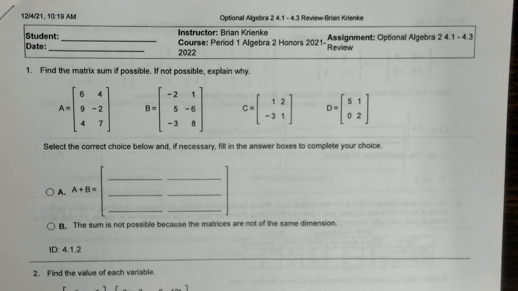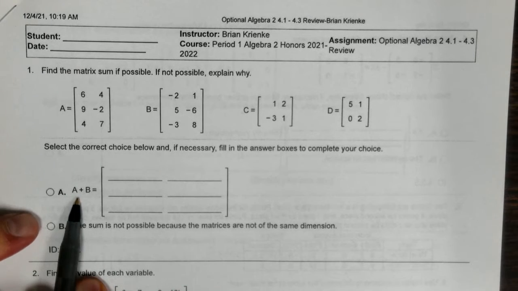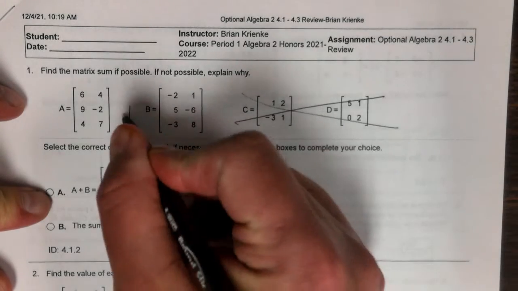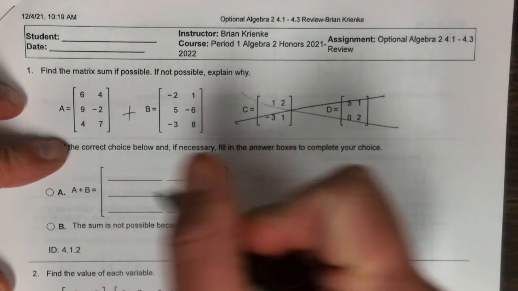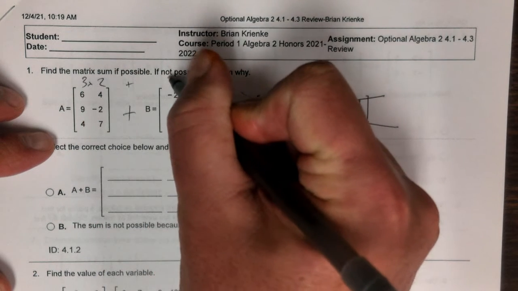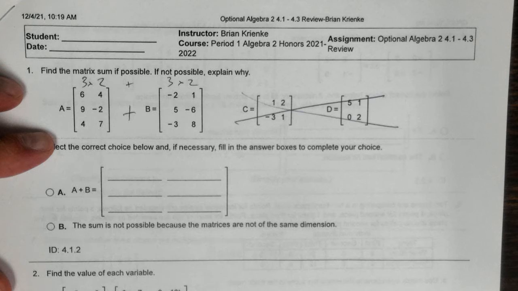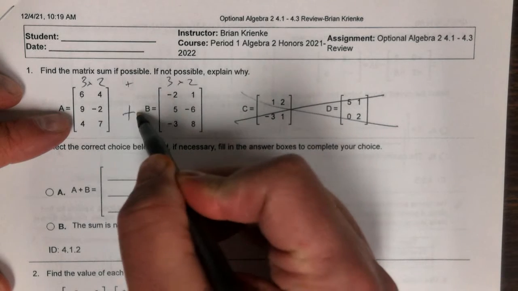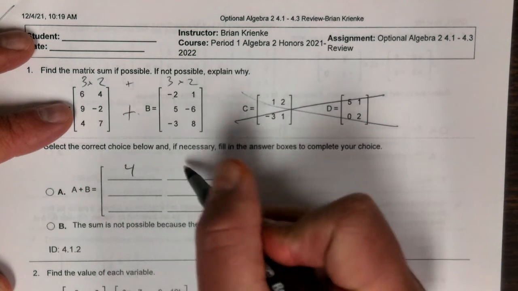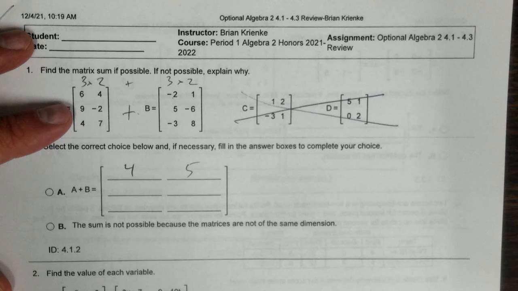Hey everybody, here's your review on 4.1 to 4.3 having to do with matrices. On the first one you want A plus B, so you just ignore C and D. You're going to do a 3 by 2 plus another 3 by 2. What you could do is just add corresponding parts, like 6 plus -2 is 4, 4 plus 1 is 5, and so forth.